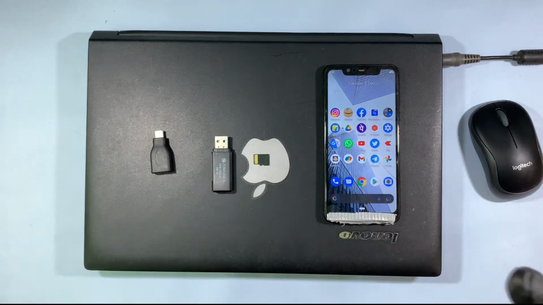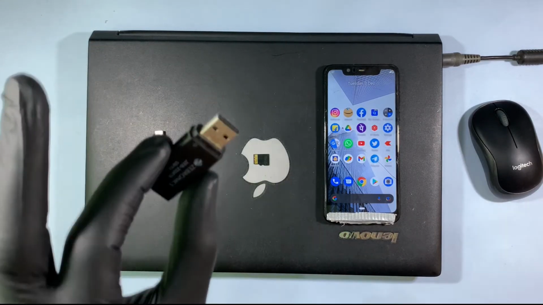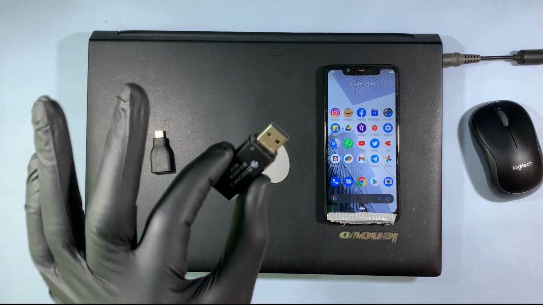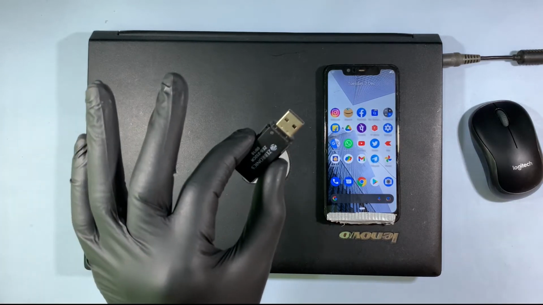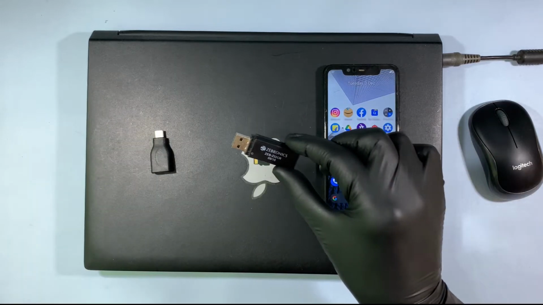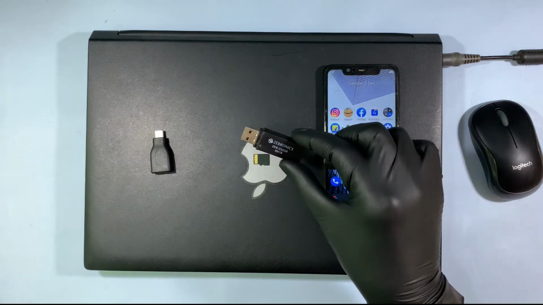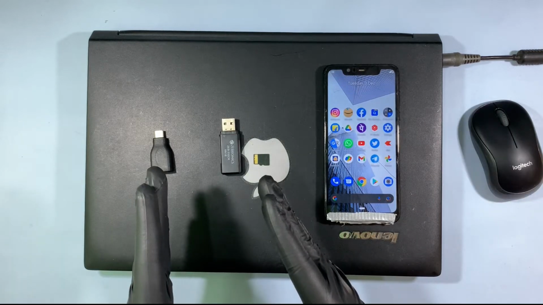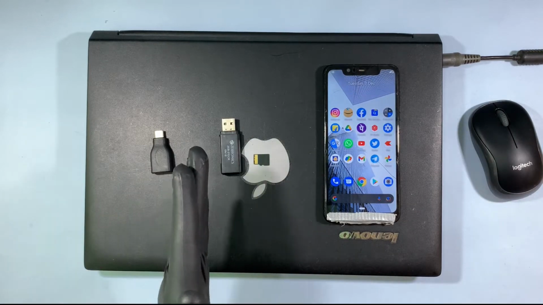This video is about how to properly use the memory card reader and its wide uses. First, this is a memory card reader. Basically, it's used for file transfer like mobile to memory card or memory card to mobile, then memory card to PC or laptop or PC to memory card, and it can also be used as a replacement for pen drives.